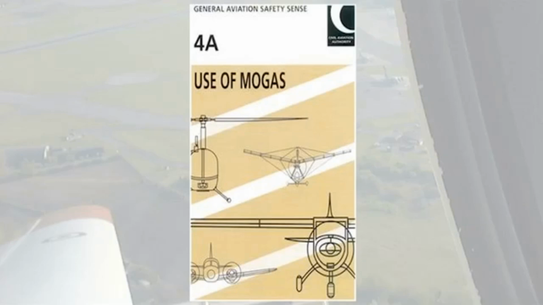Some aviation authorities do allow the use of automobile gasoline or MOGAS in some aircraft. However, within the United Kingdom, the rules governing the use of MOGAS are laid down in Airworthiness Notices numbers 98 and 98A. Further information on the use of MOGAS can be found in the CAA Safety Sense leaflet number 4A.